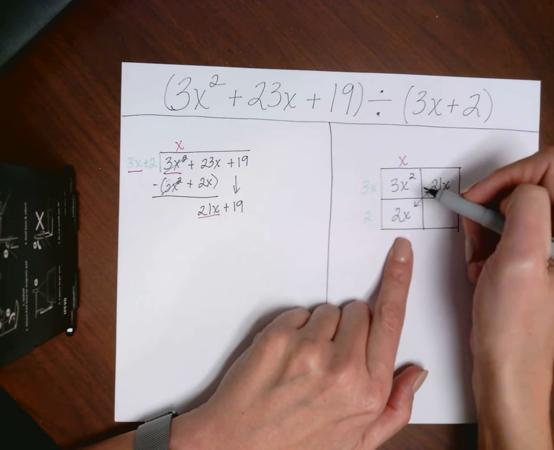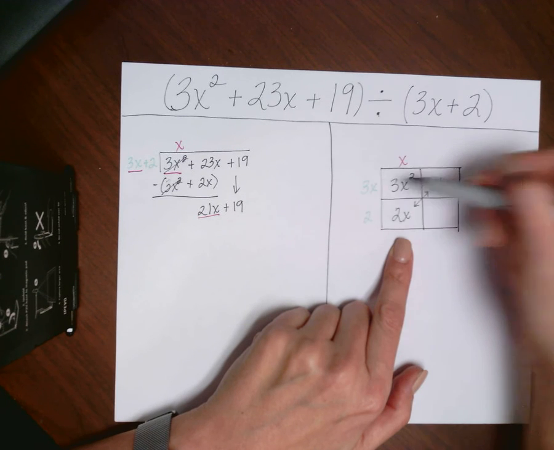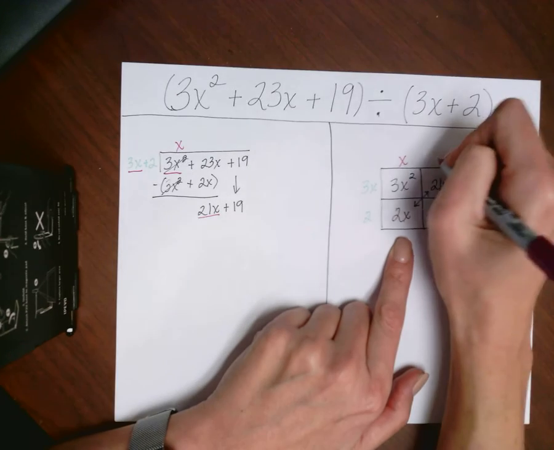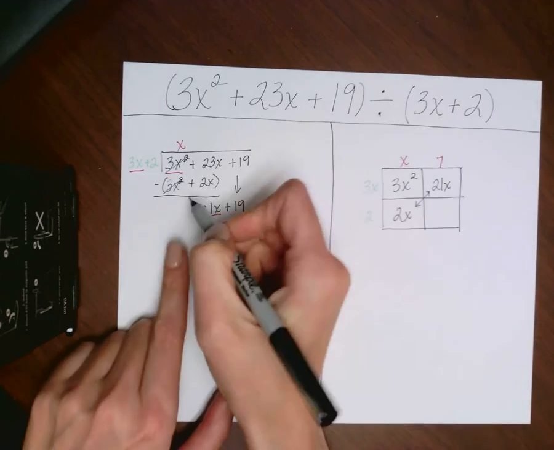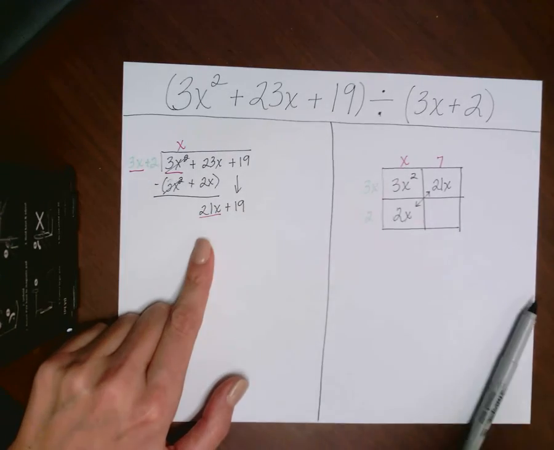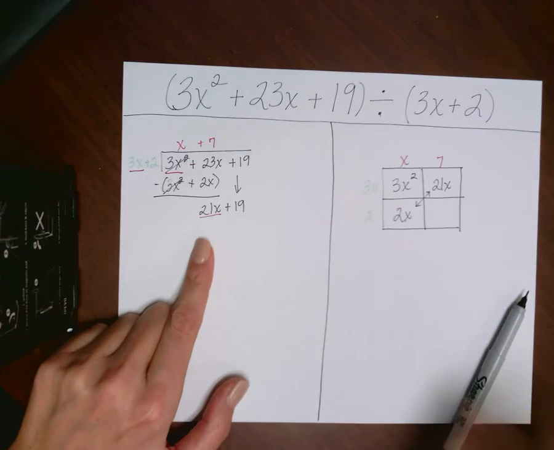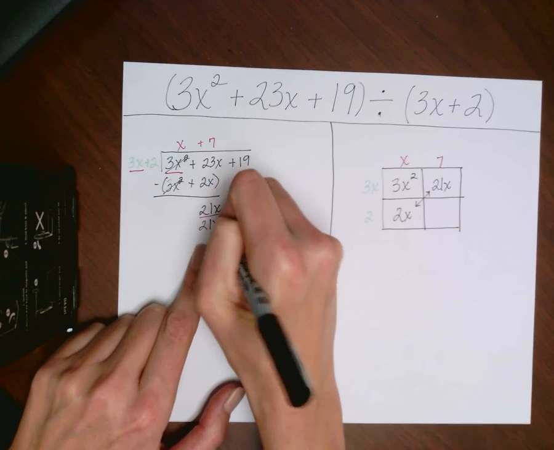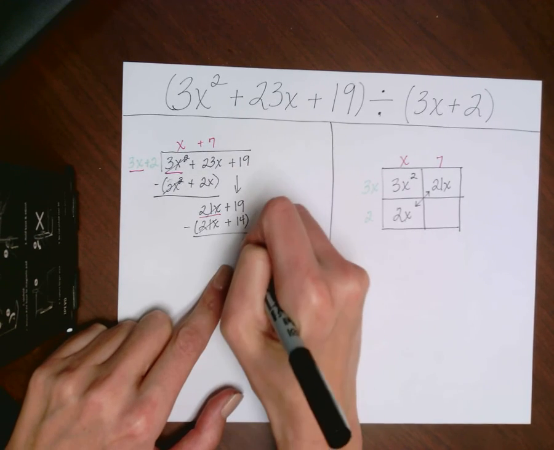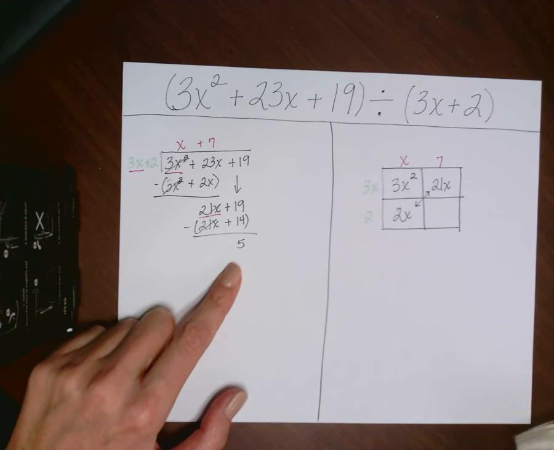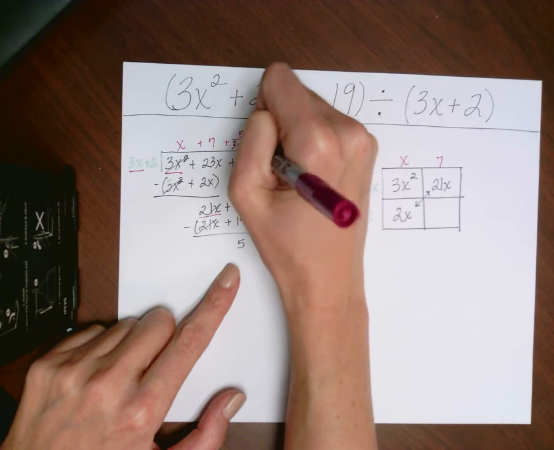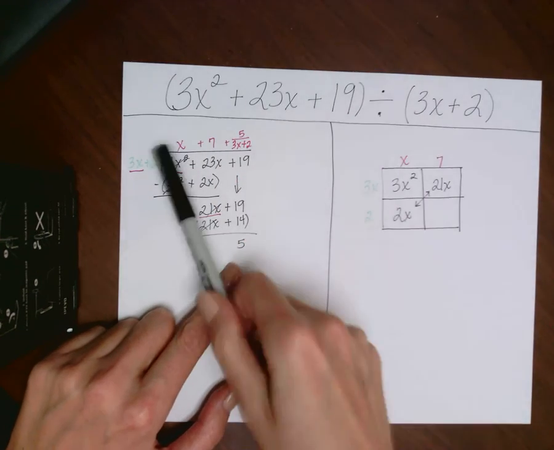So in my area model, the question now is, how do I multiply 3x by something? What do I multiply by in order to get 21x? And that thing that I multiply by is 7. Now, over here in my division algorithm, of course, 3x goes into 21x 7 times. And then I multiply and I get 21x and 14, and I'm going to subtract. And in subtracting, I have a positive 5 as my remainder. Now, in the division algorithm, of course, I put that 5 divided by 3x plus 2, and that is my remainder for my division problem.